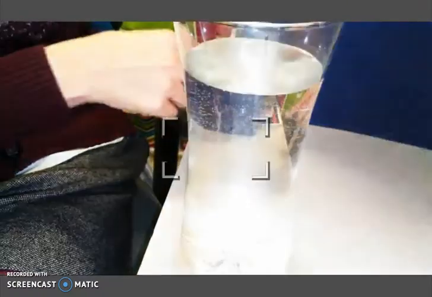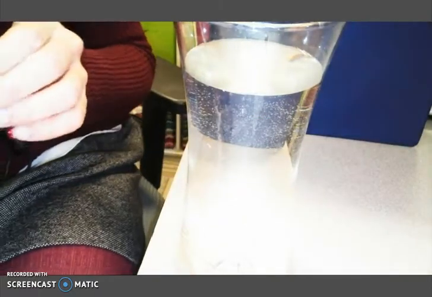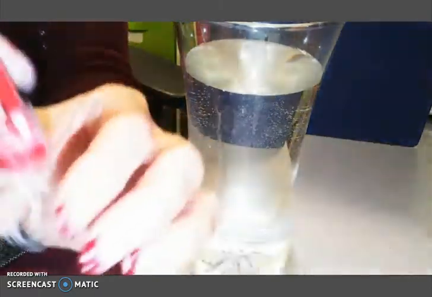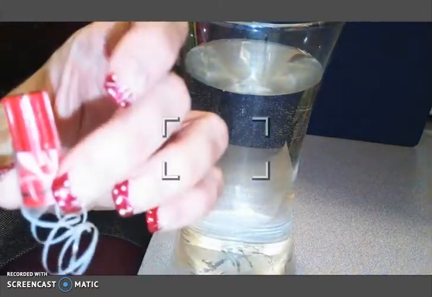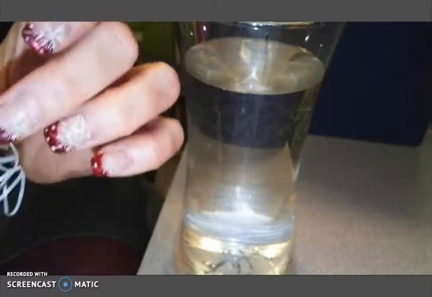But what I'm going to do is show you first the dinoflagellate that I built. What I used here is just a cap, a cap from a Tide stick.